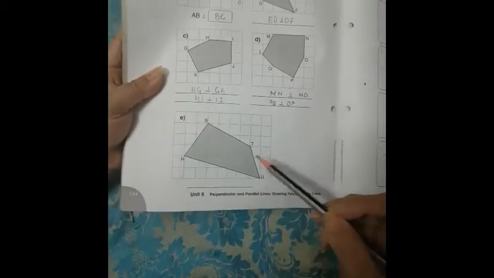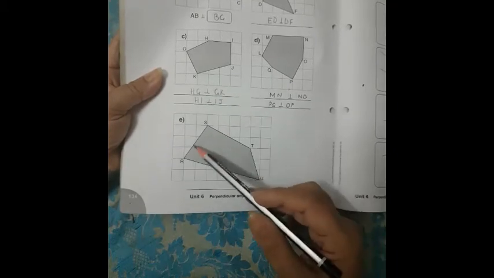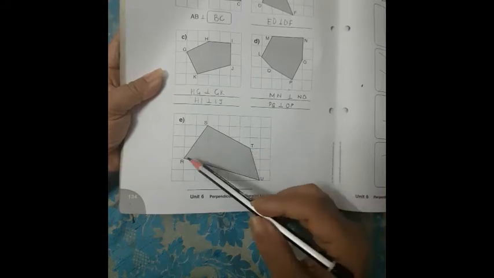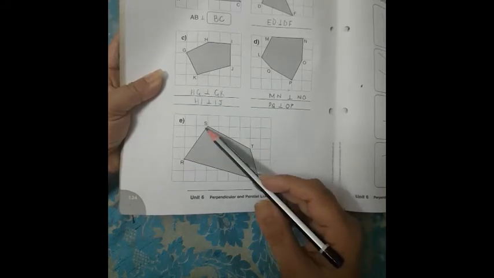Now look at the last figure. There are 4 sides, that means 4 angles. This one is definitely not. Neither is this, neither is this. This one, RS and ST, I'm not so sure. So what I'm going to do is, I'm going to place my set square and see whether RS is perpendicular to ST.